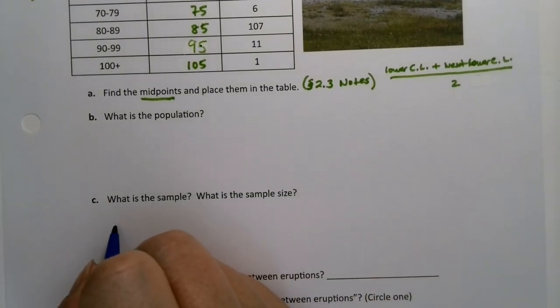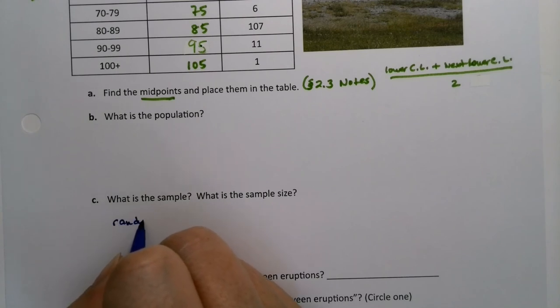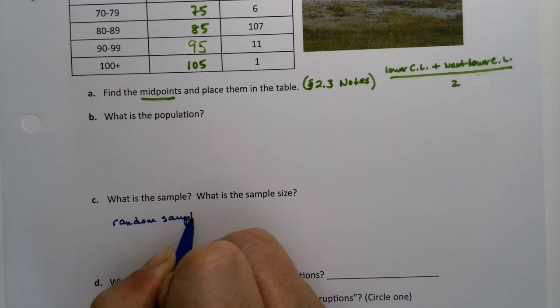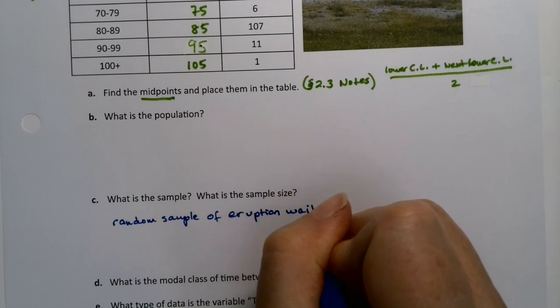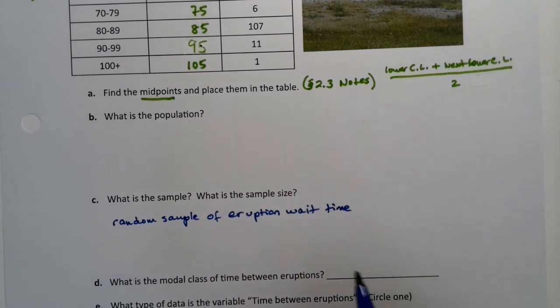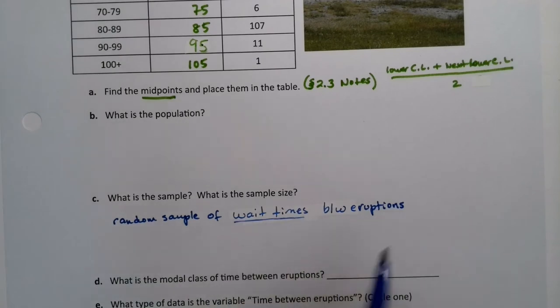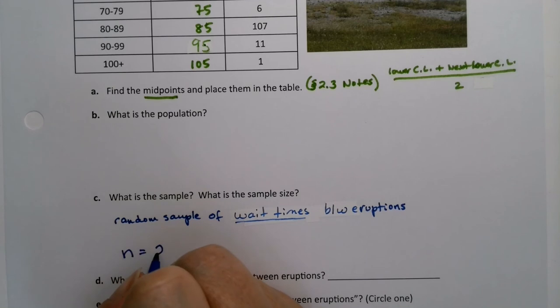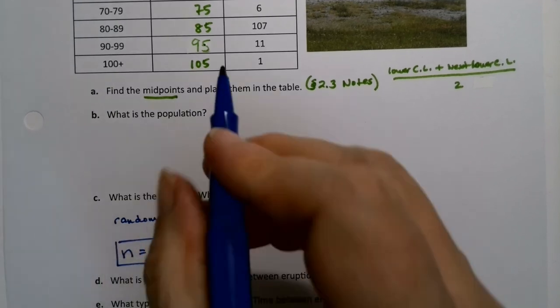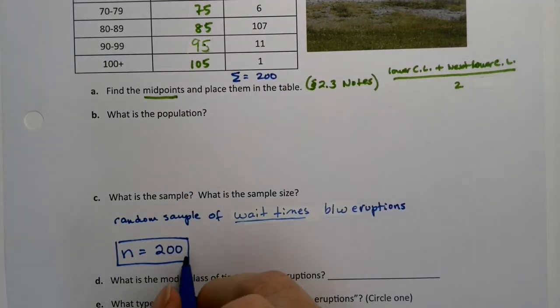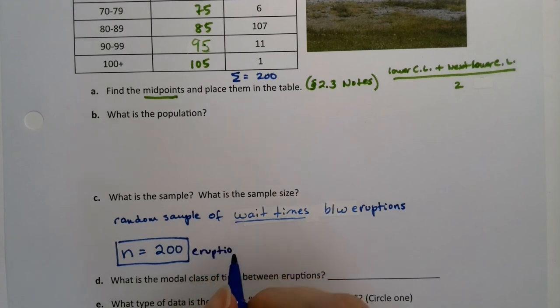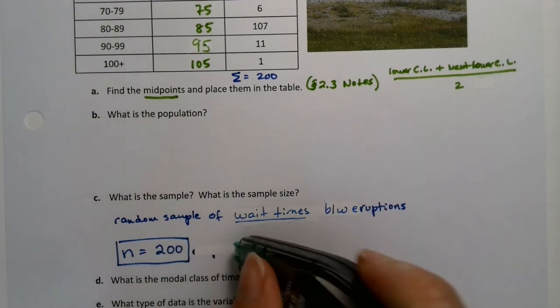So it was a random sample of eruption wait times, right? How long you had to wait between eruptions. I'll say wait times between eruptions. And the sample size is 200. And that was because this right here is 200, the sum of that frequency. It's technically 200 eruptions. Well, it's 200 wait times between eruptions. Let's put it that way.